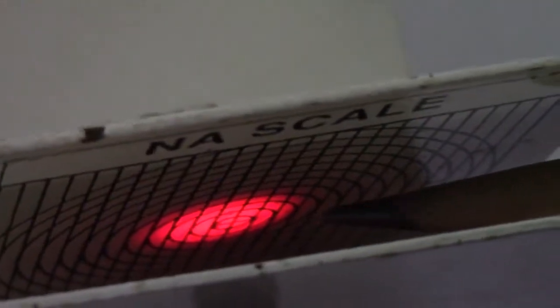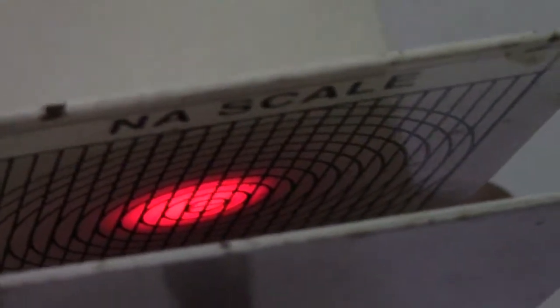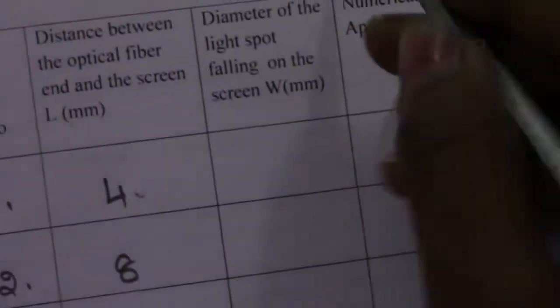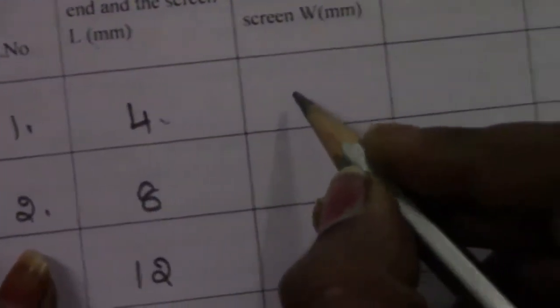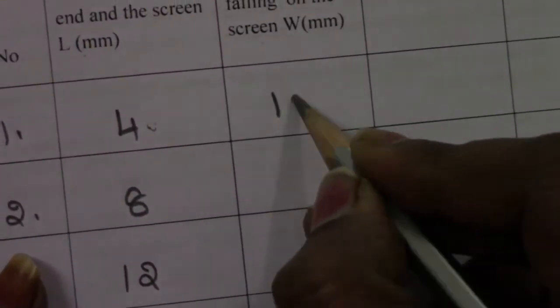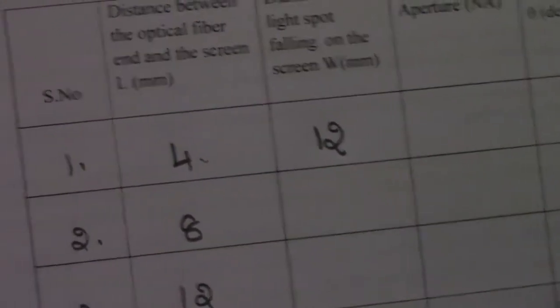So when I placed my scale for 4 mm, I need to observe how many circles are going to be occupied by this light intensity. So for that I need to count the number of circles on the numerical aperture scale. See, completely first, second, third. 3 complete circles are occupied by the light spot which is coming out from the optical fiber. Each circle has 4 mm, so 3 complete circles occupied: 4, 8, 12. So this is your W value, right?